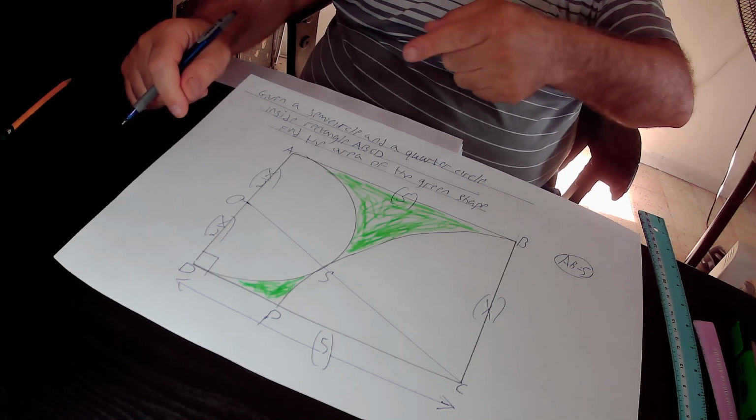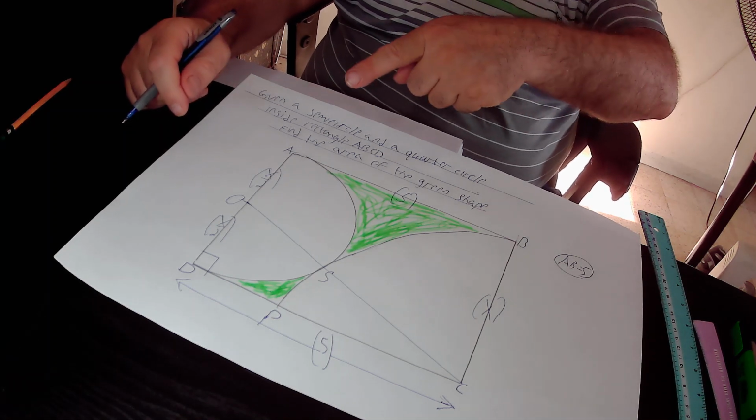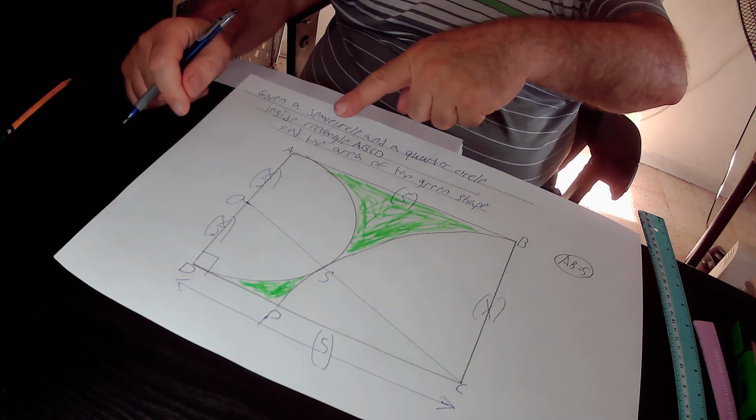So according to rule 10, OSC is one straight line.